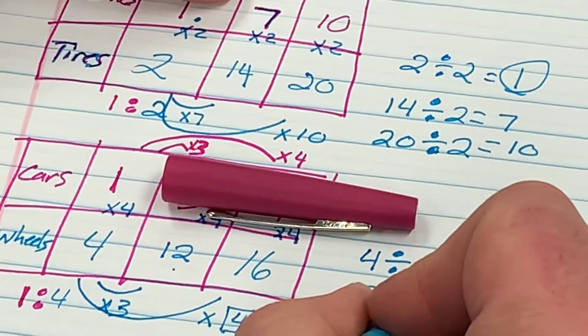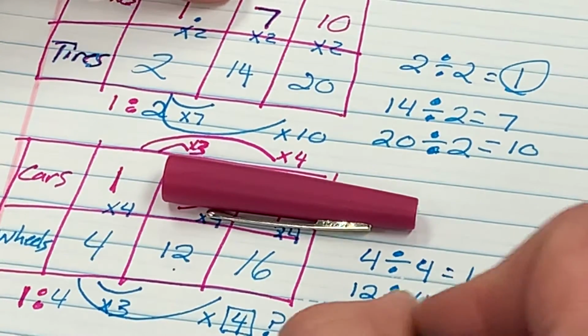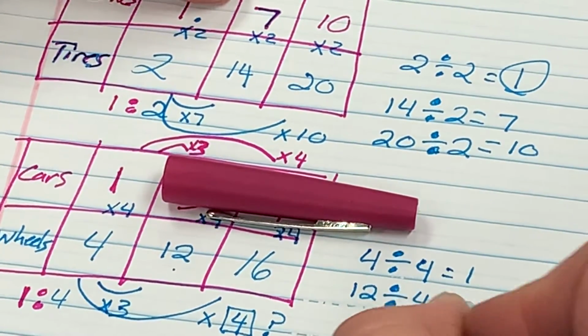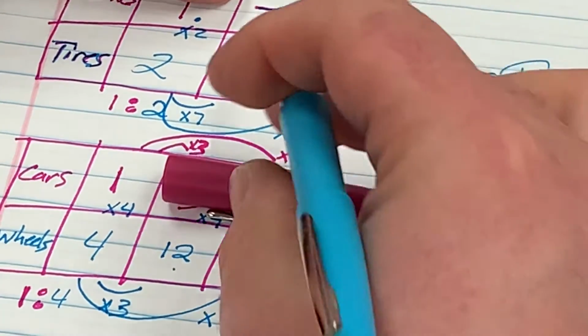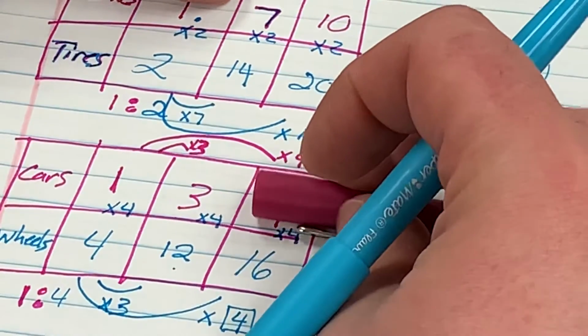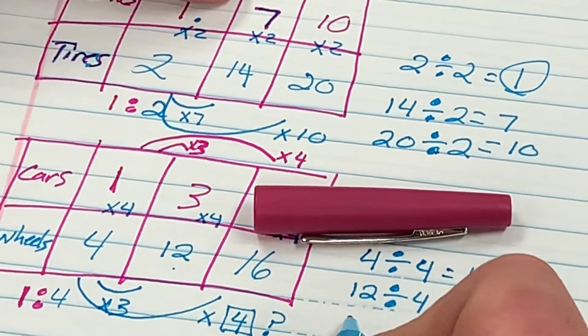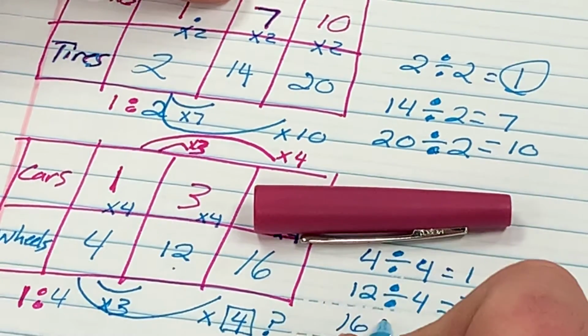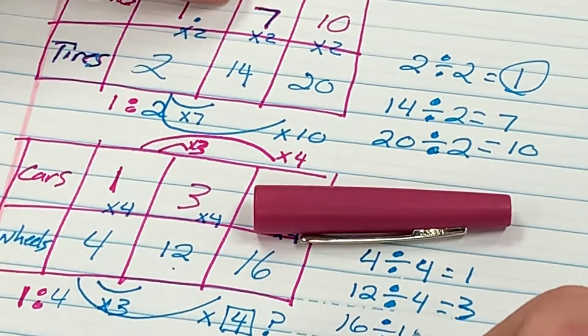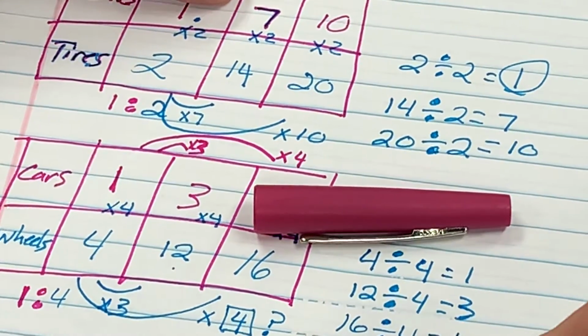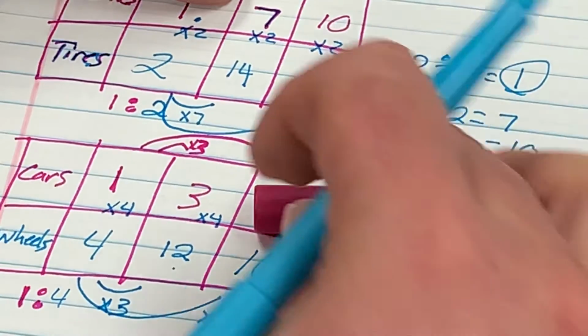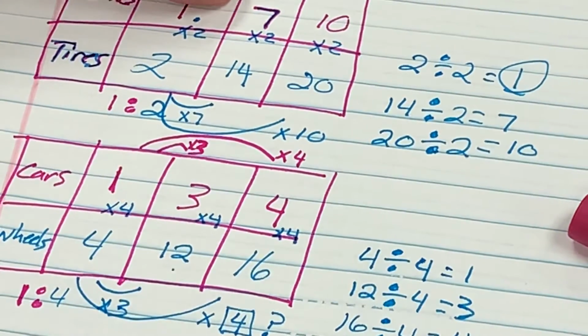If I have 12 wheels, keep my constant in there, and that's going to leave me with 3 cars. And look, we have 3 cars. Last but not least, if I have 16 wheels, and I use my constant of 4 wheels per vehicle, that's going to leave me with 4 cars. And that's exactly what we got.